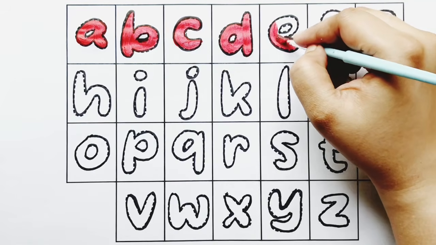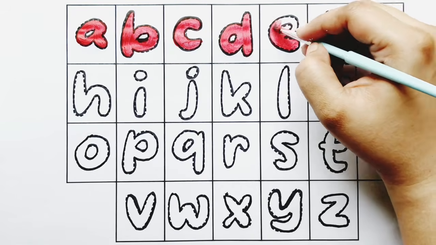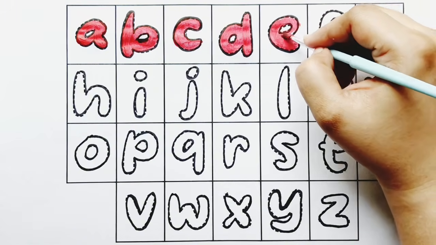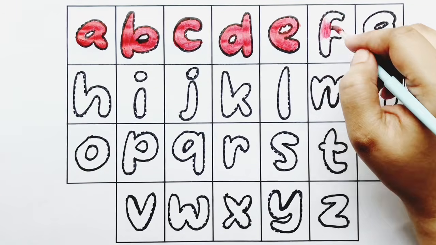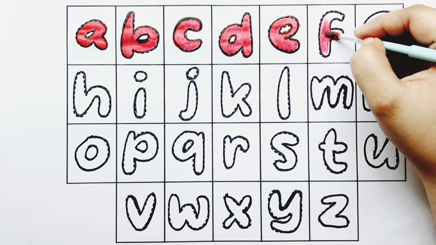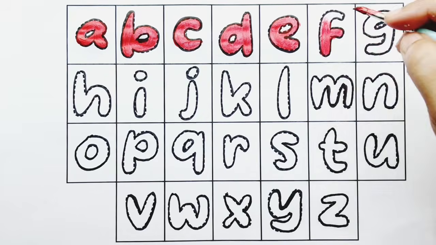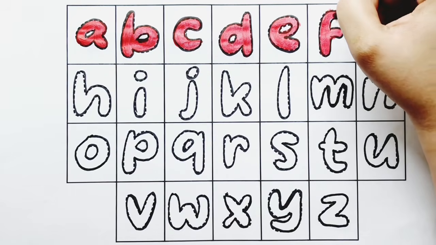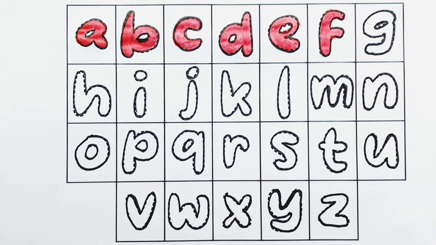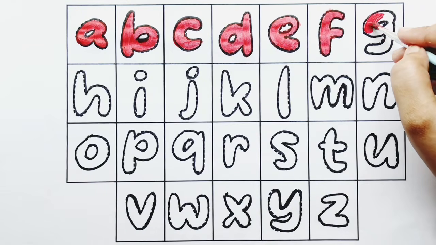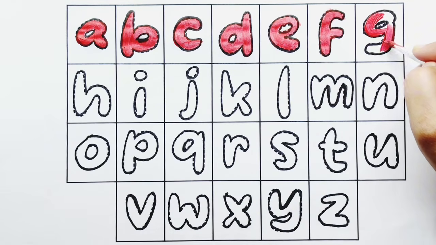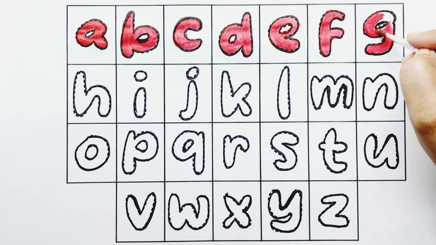E for elephant. F for friend. G for grapes.